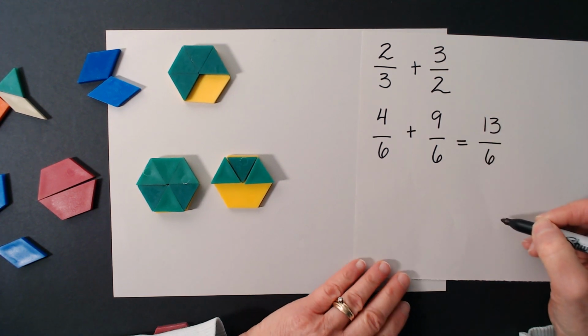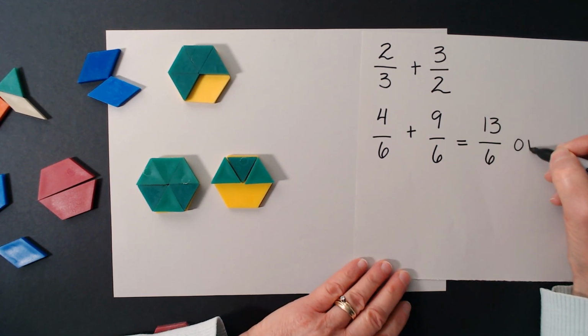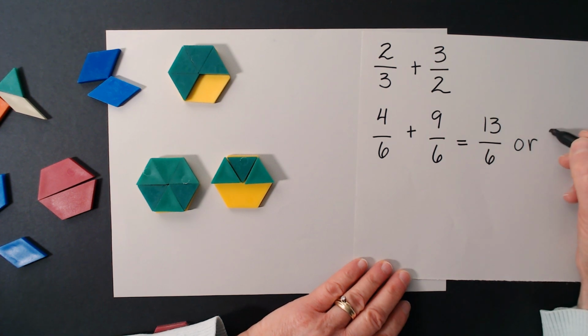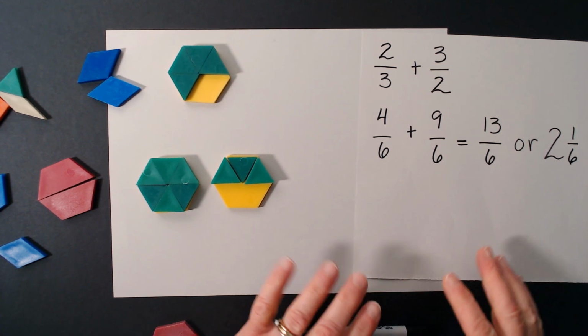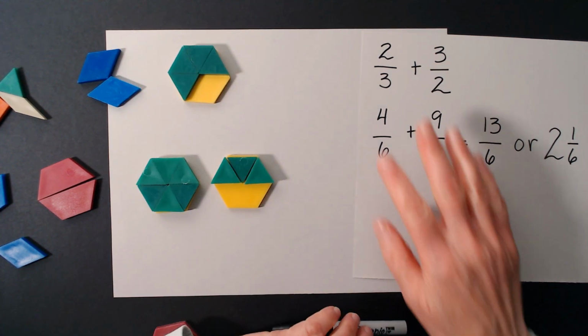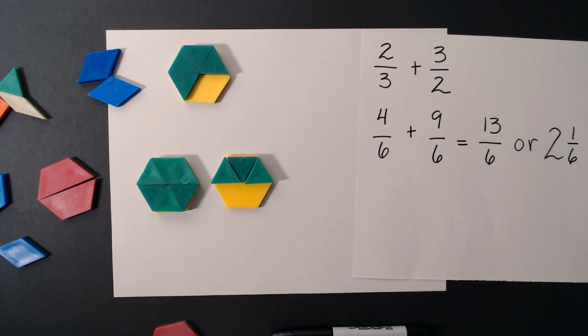This is an improper fraction, so if I choose, I can represent it as a mixed number, which would be 2 and 1/6. And so here is one way in which we can use the pattern blocks to add fractions.